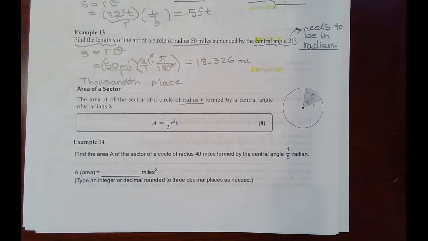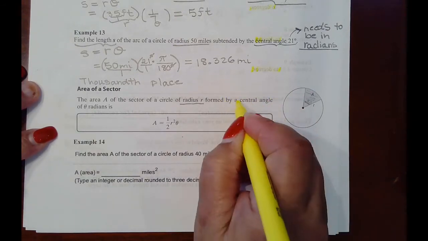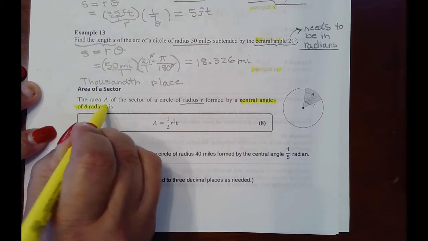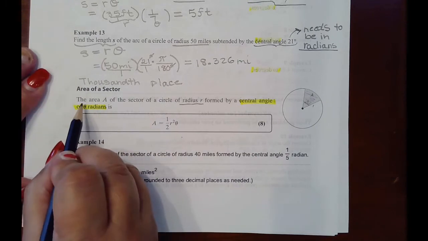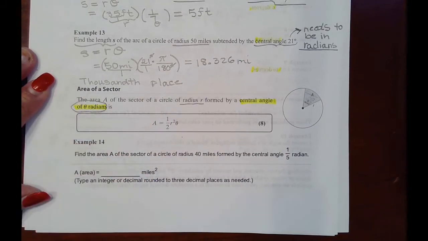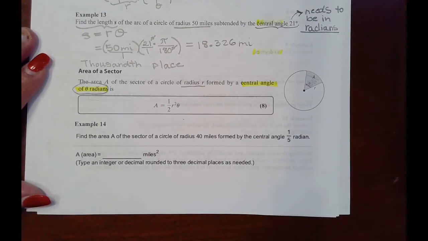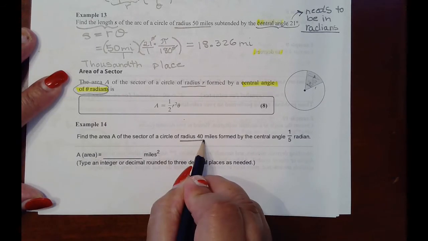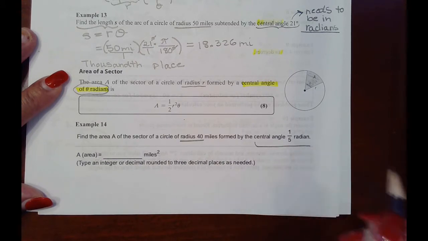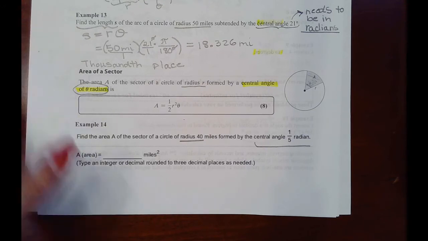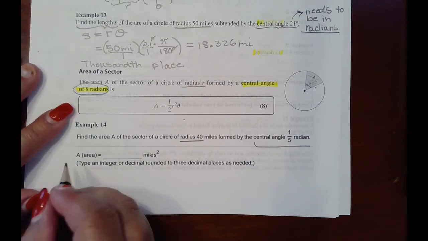And again, just like in the arc length formula, central angle has to be in radians. Okay, must be in radians for either one of these formulas. Okay, so it says find the area of a sector of a circle with a radius of 40 and a central angle of 1/5 radian. So this is perfect the way it is.